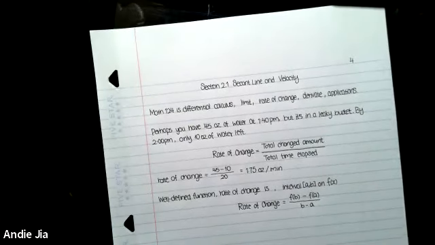It is the rate of change over the interval, where b minus a is the time elapsed. f(b) minus f(a) is the total amount changed.